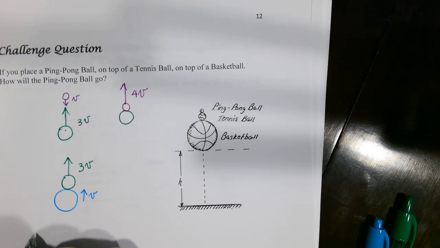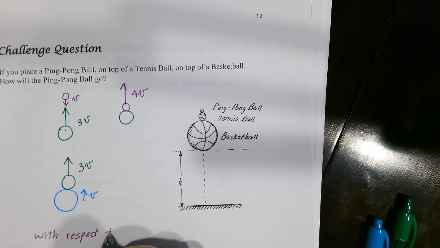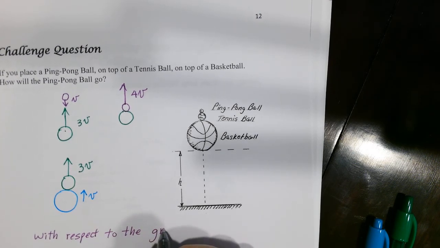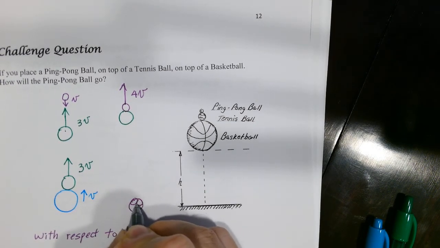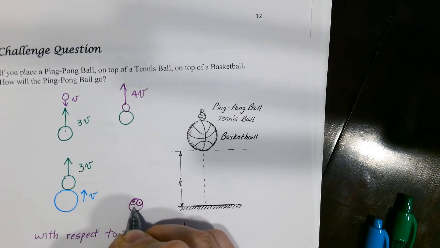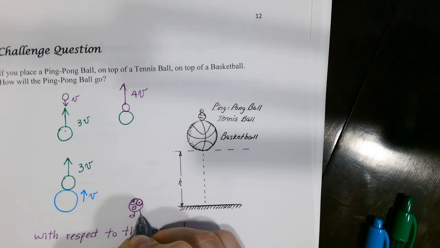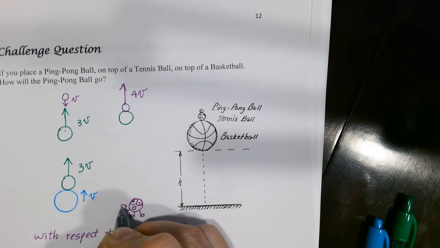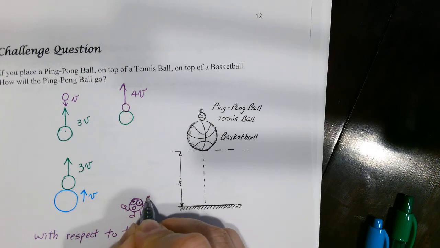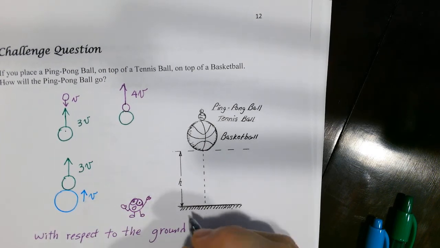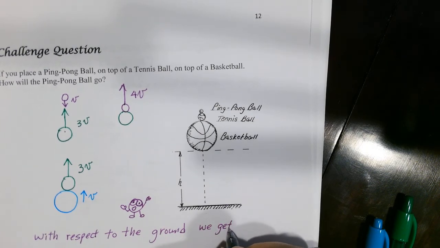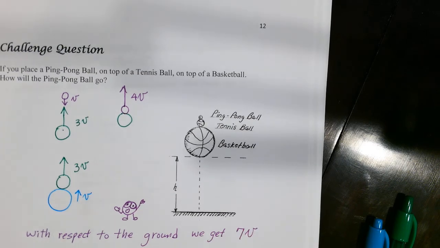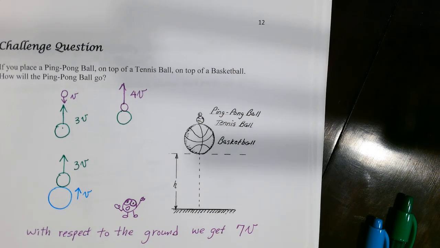So if we were to have the observer from the ground looking at this, we get 7V. Okay, we get 7V.